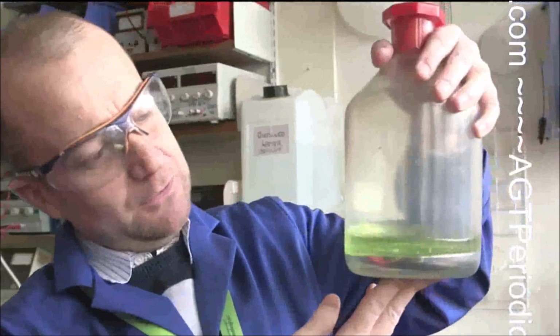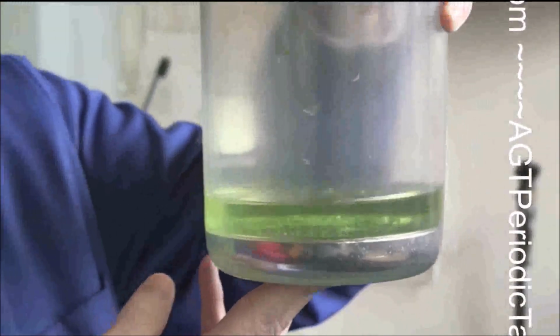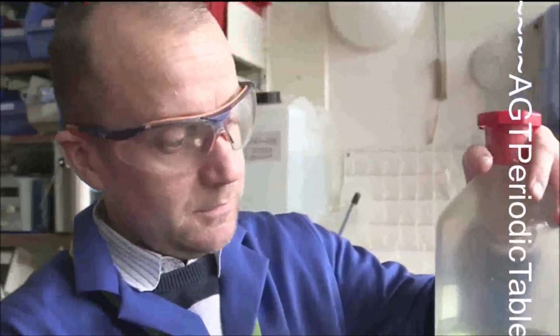The vanadium solution is sitting on top of the mercury zinc amalgam, and hopefully by shaking it up, I'm going to convince some electrons in the metal to jump onto the vanadium species, changing the oxidation state of the vanadium. As I do it, hopefully we'll see a colour change. Can you see the yellow? Yeah, I can. Alright, so let's see.